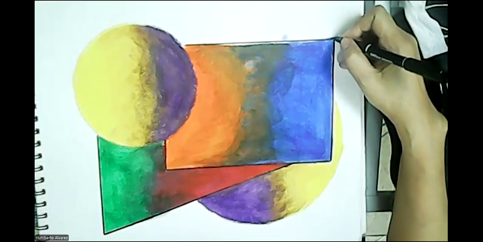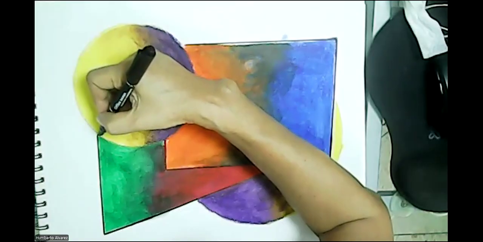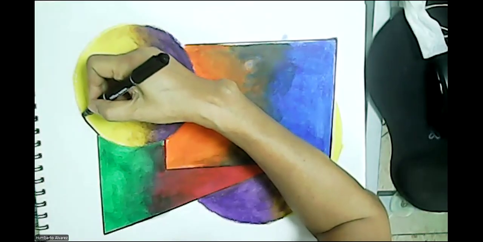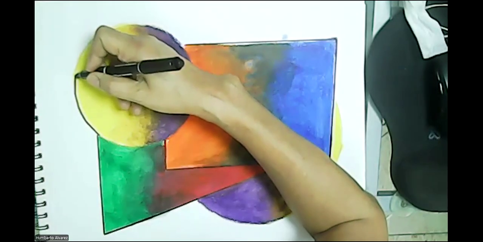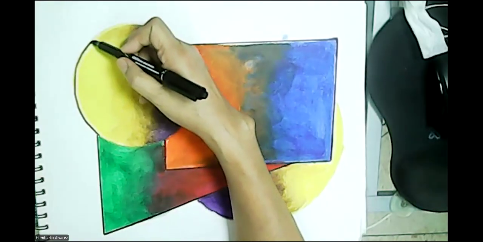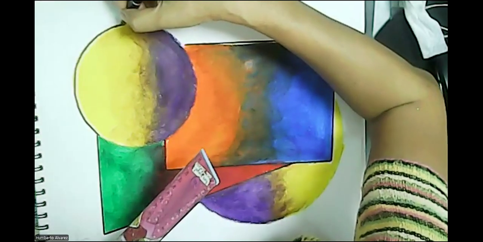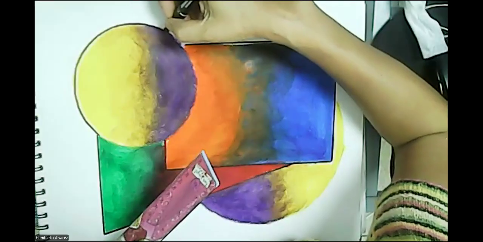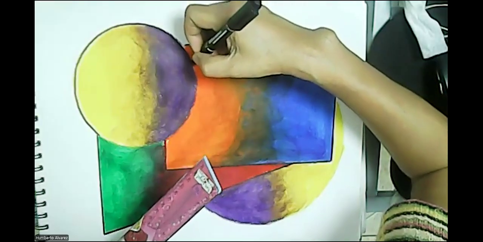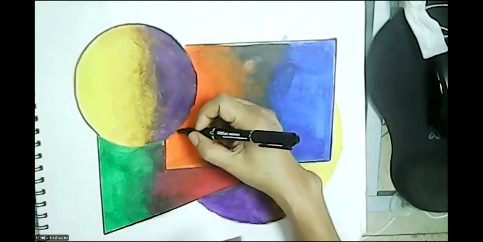He was from Russia. And if you put this information on your project, I can give you extra credit. I'm doing this freehand because I couldn't attach my marker to my compass. But if you can, feel free to do it.